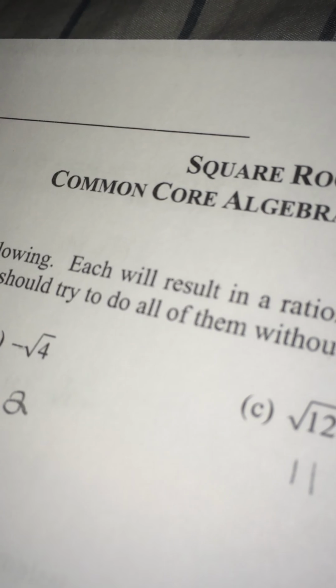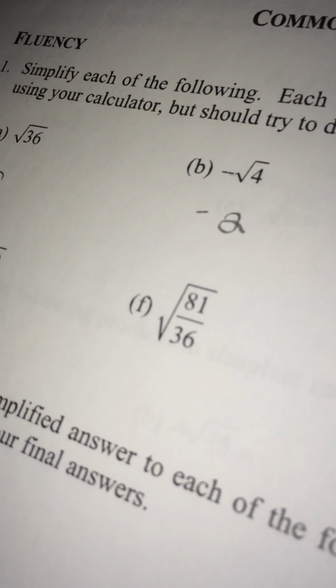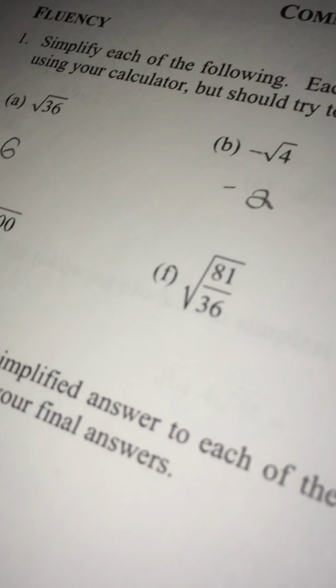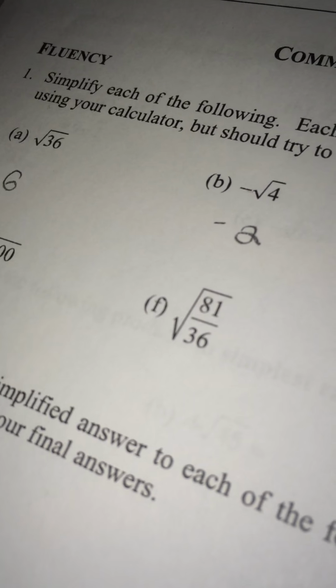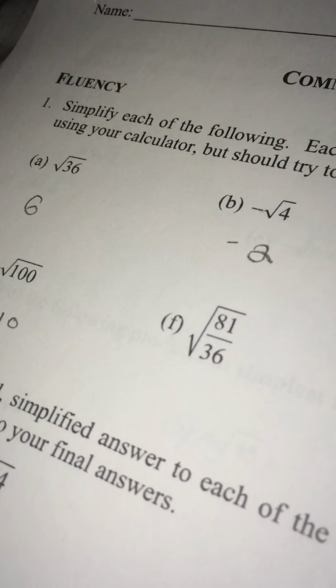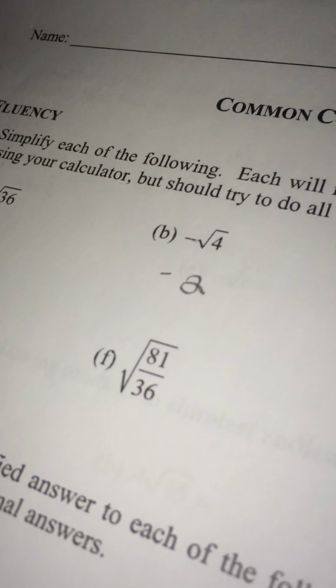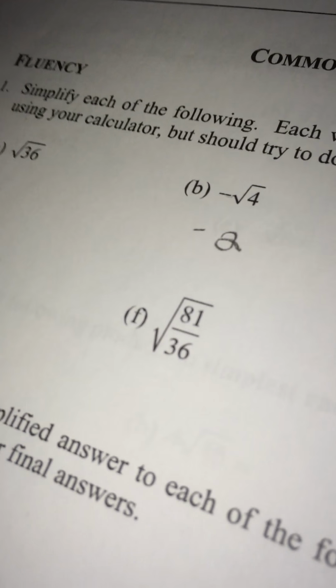Square root of 81 over 36. This is a pretty easy problem. You can also go back to the calculator as I did before. Put in the square root of 81 divided by 36. You get 1.5.